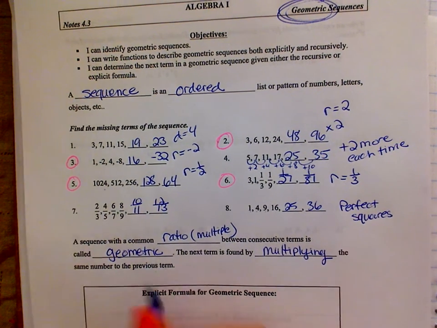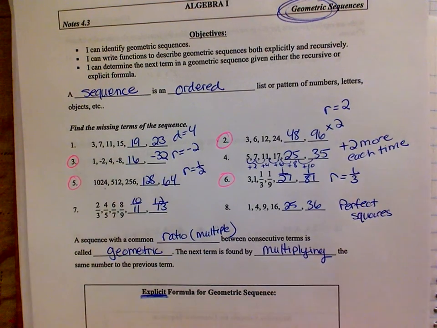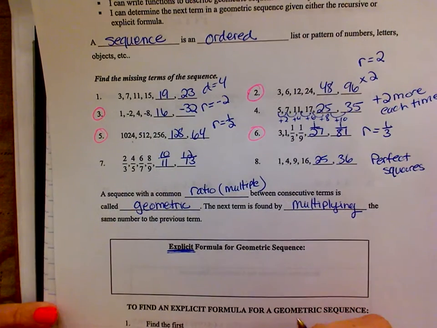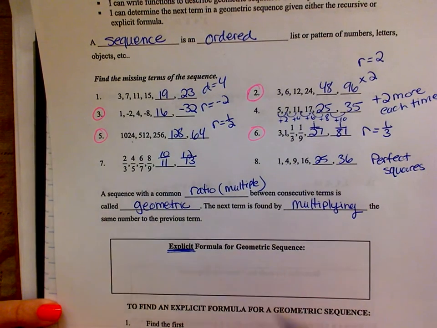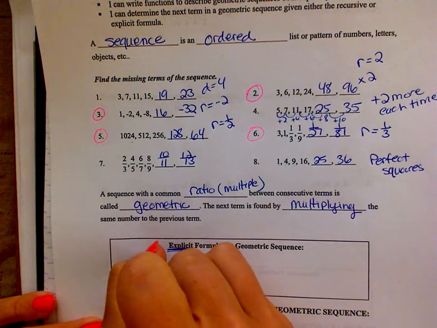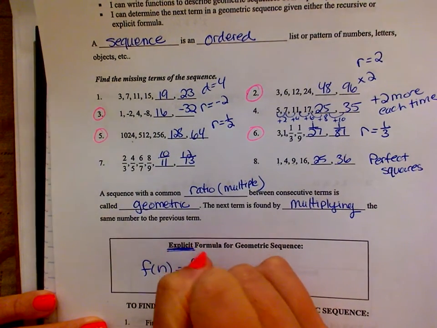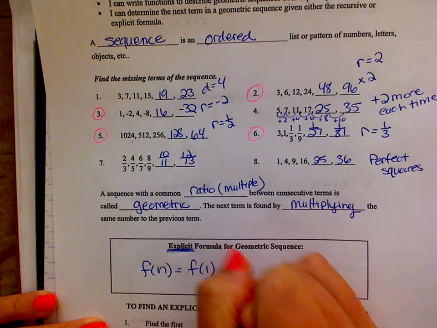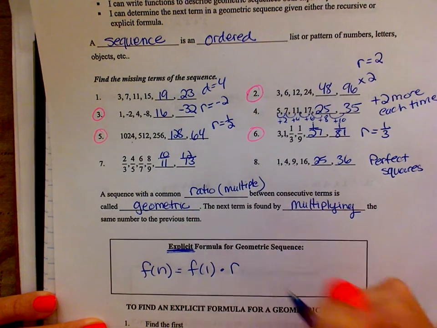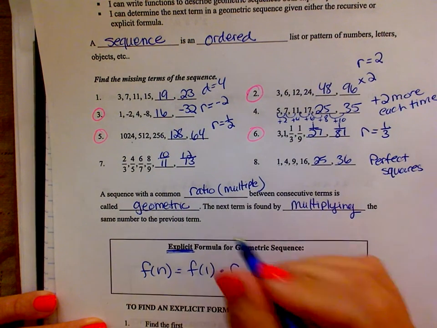Of course, we have an explicit and recursive. They're kind of sort of similar to the arithmetic version of them. We're still using function notation, so f of n equals, you're going to write the first term times whatever you keep multiplying by, your r.